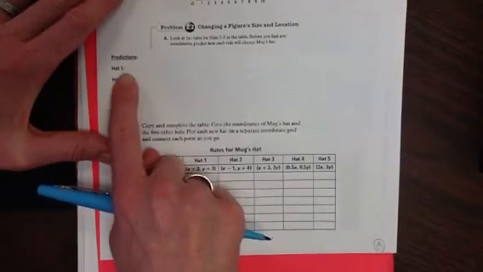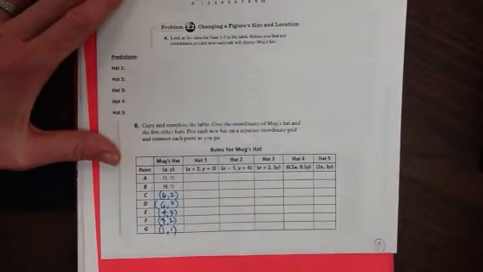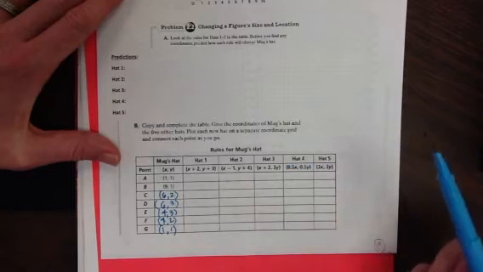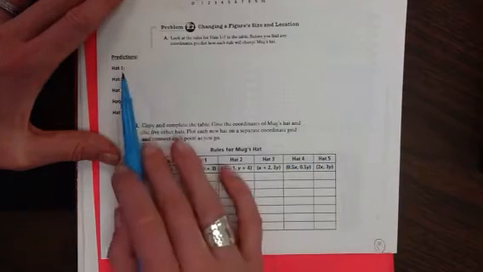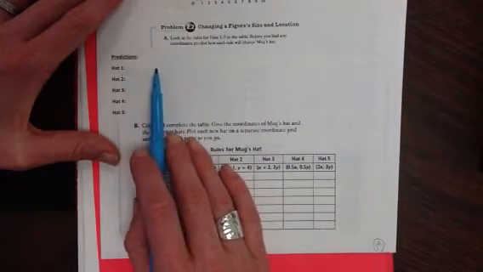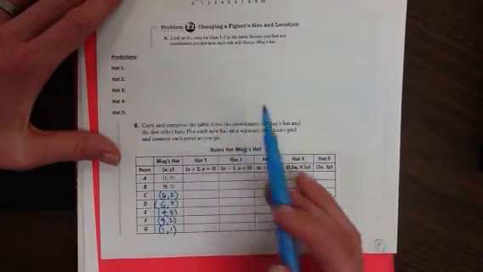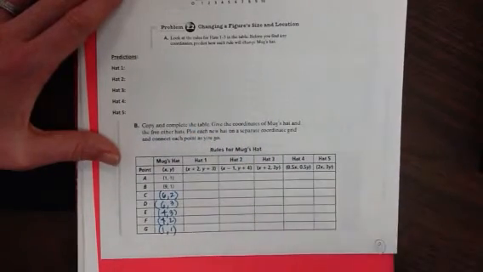So you want to make a prediction for each hat before you move forward and figure out if it actually does make a similar hat. So we're going to say, I think it's going to be similar and this is why. Or I don't think it's going to be similar because the rule says I'm doing this and I don't think that's going to create a similar hat to Mug's hat.